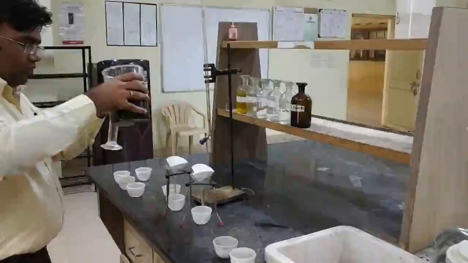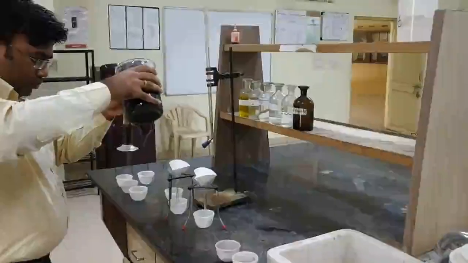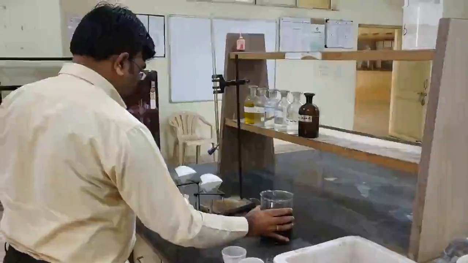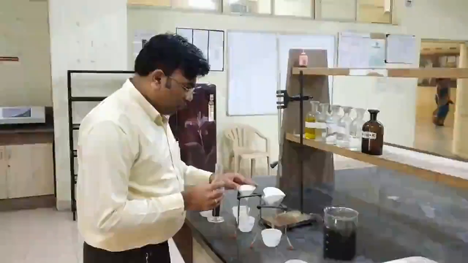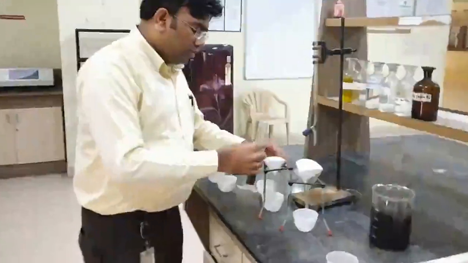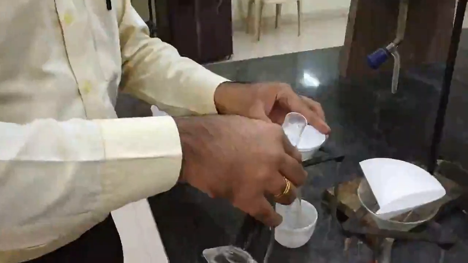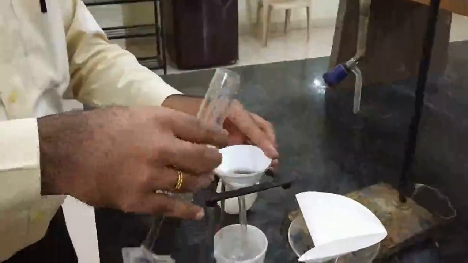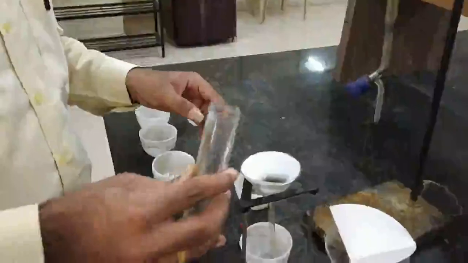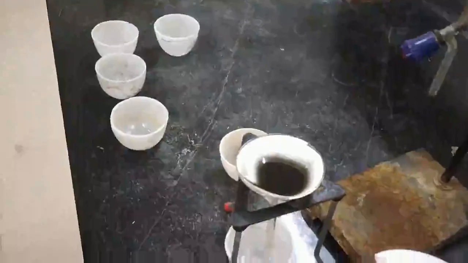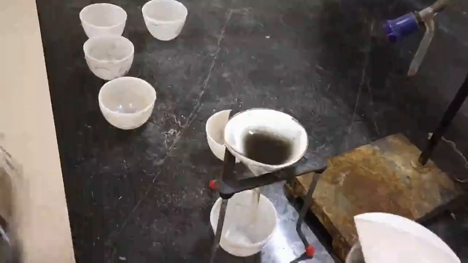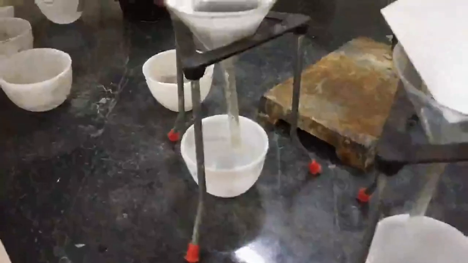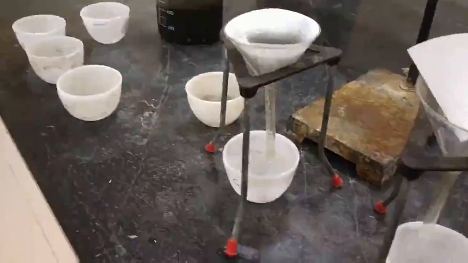So I am going to measure 25 ml of sample, and I am going to put it in crucible C first, so you can see properly how the sample is going to pass. I am going to put it here, just a small amount. Carefully, the sample is being put. Slowly, the sample will get filtered through this filter paper, and the filtrate will get collected in this crucible below.